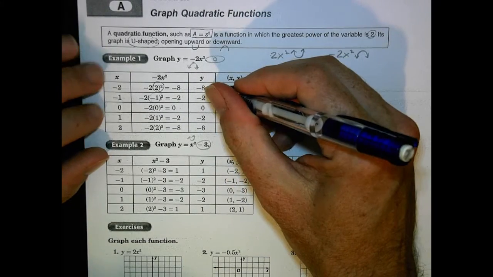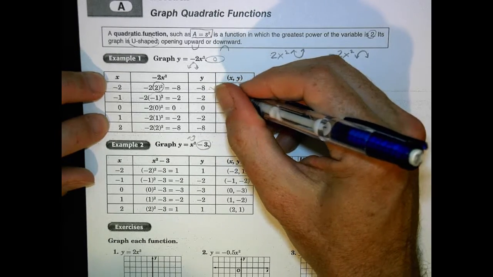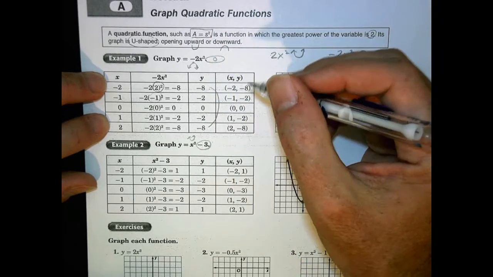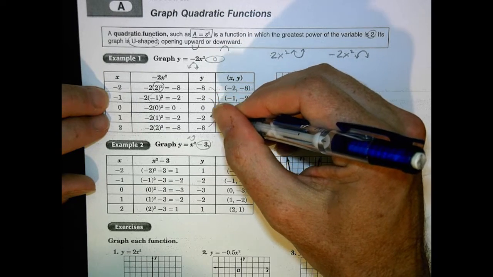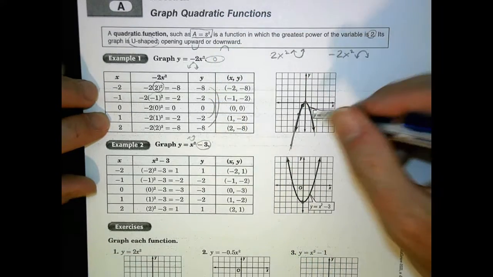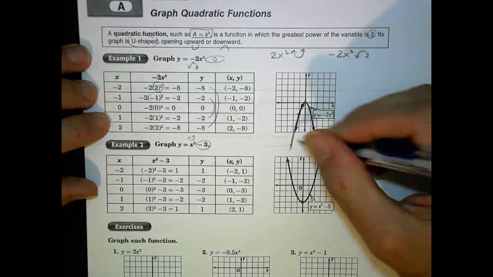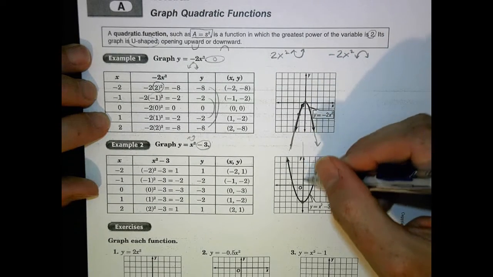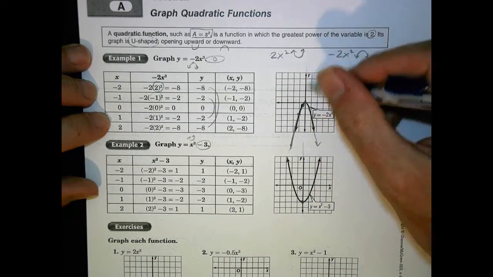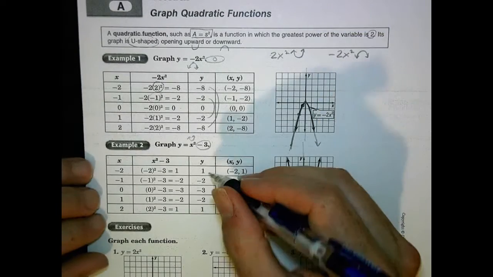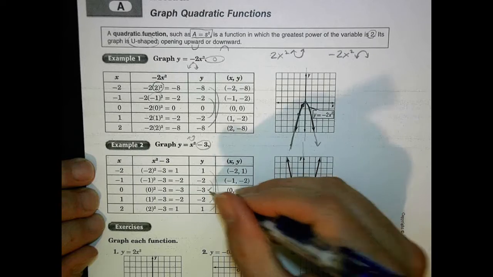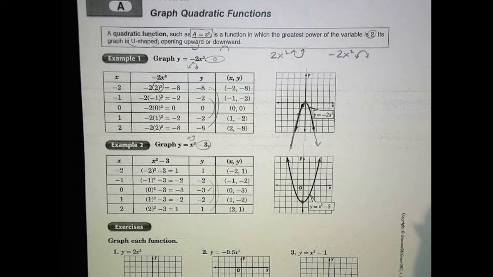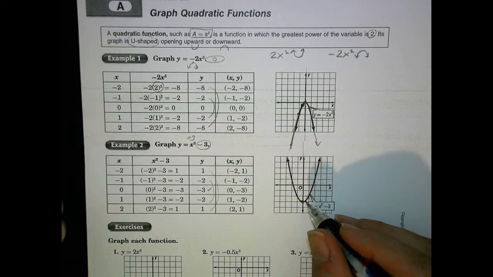Look at our values. At -2 and +2, our y values are -8 and -8. Here at -1 and 1, our values are -2, -2. It should always be like that if you're doing your math right, because it's going to reflect over the y-axis each time. And again, look at the next one, 1 and -1, -2 and 2, and there's our y-intercept, and in this case here, our minimum value of -3.